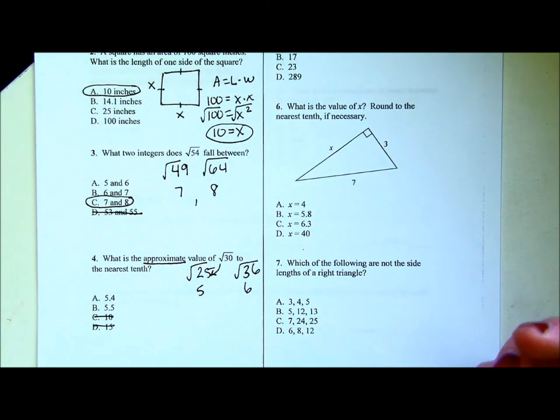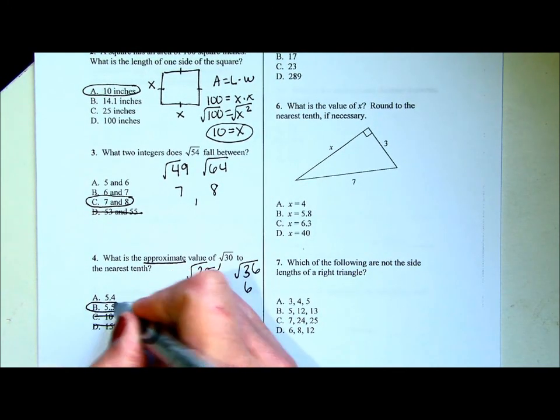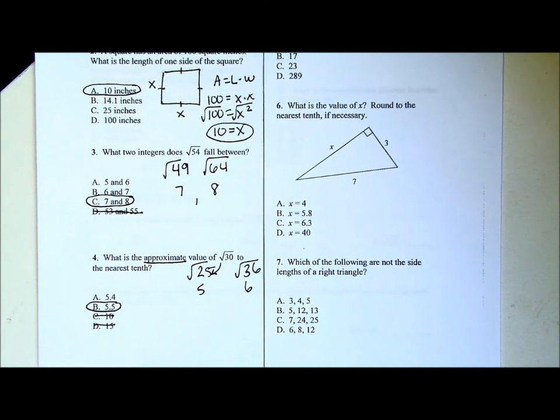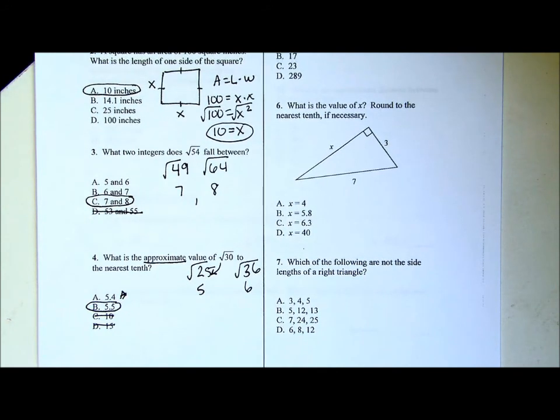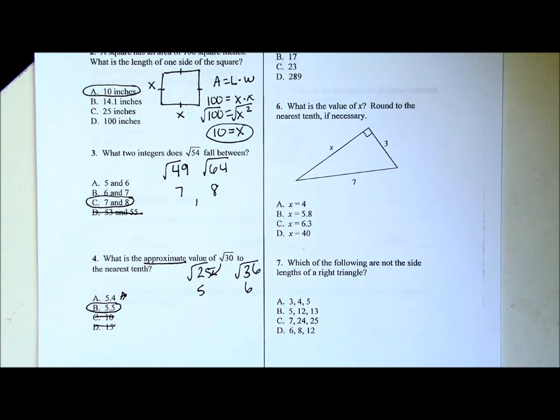When we're rounding here, it's going to go ahead and give us 5.5. But I will truly accept either 5.4 or 5.5. Either one of those will work. It's not too big of a comparison. Now, if we had 5.5 and 5.7, that would be too far off, so then yes, our answer would only be 5.5.